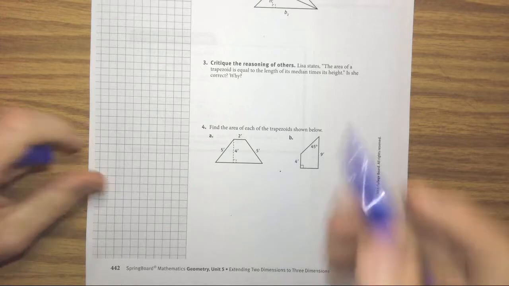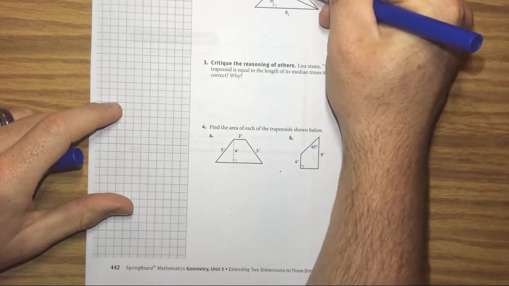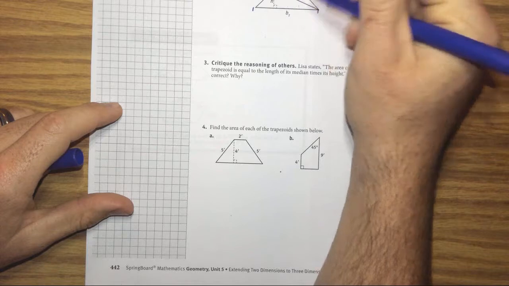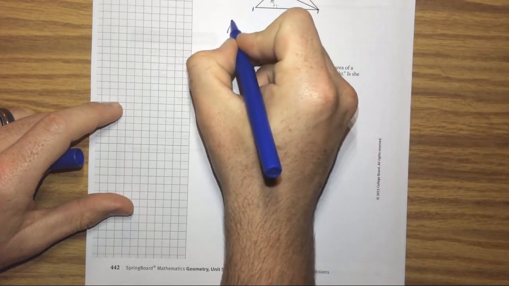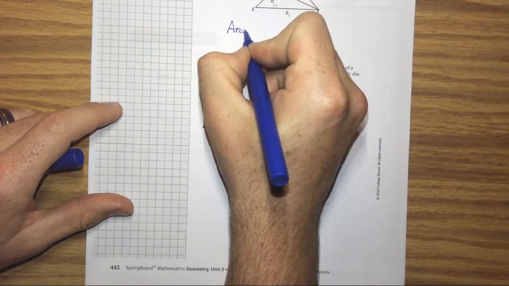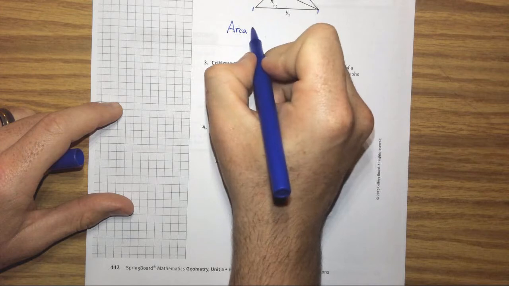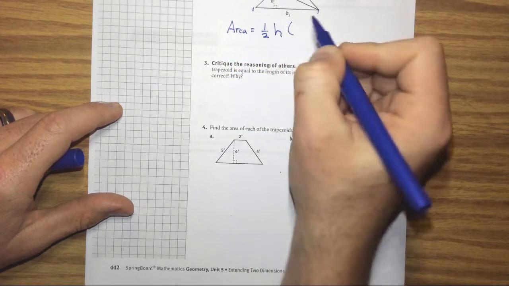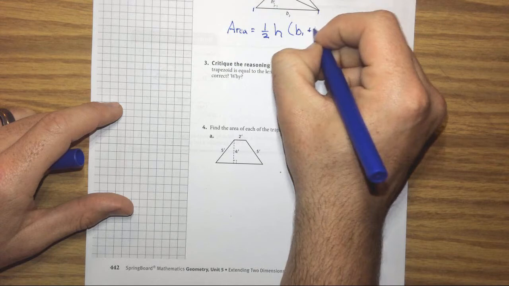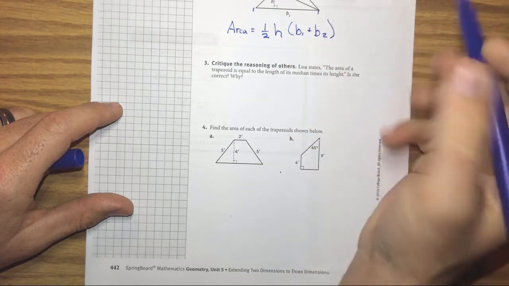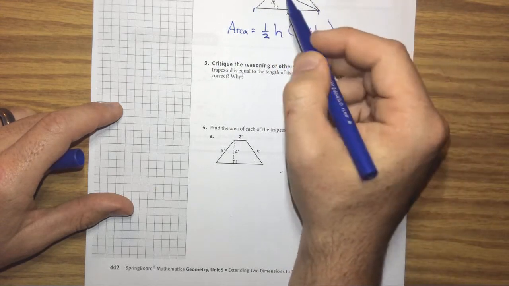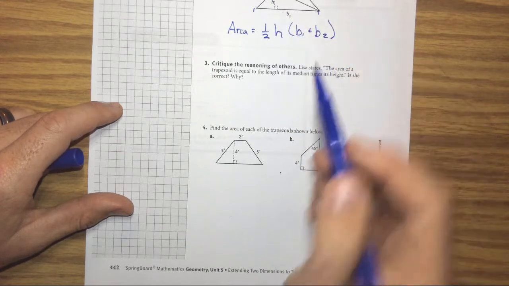So we're looking at this one. If we have this right here, we can think of this as 2 triangles, right? Because the height would be the same here. So we can actually label this area. I'm just going to give it to you guys because I know you guys are paying really good attention. The area equals 1/2 height times base 1 plus base 2. So that's this base in the bottom plus this base in the top. And then you multiply that times h times 1/2.